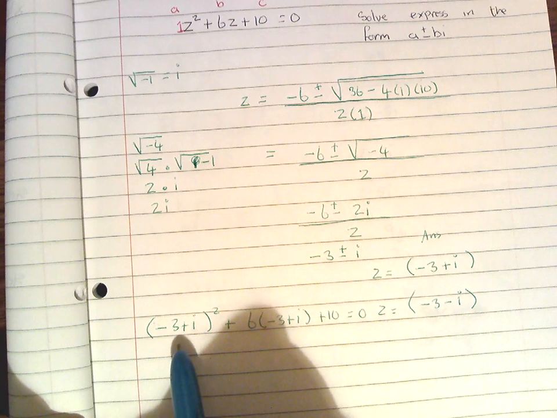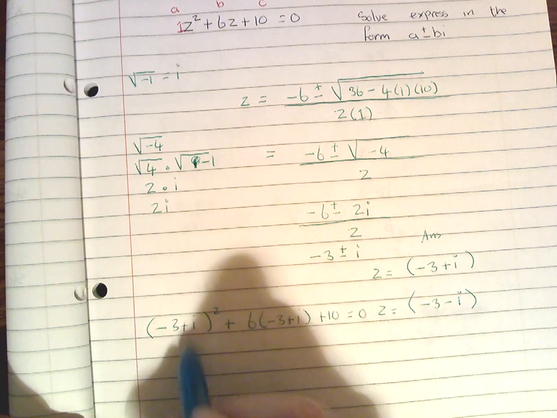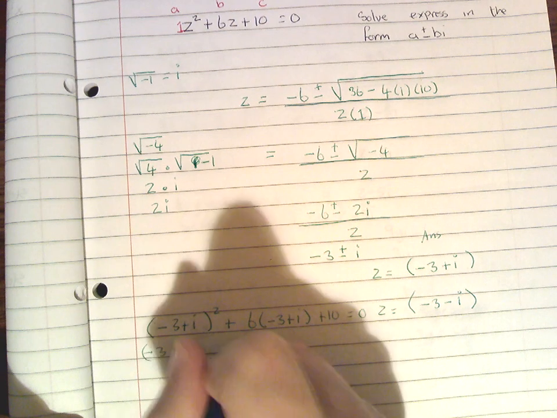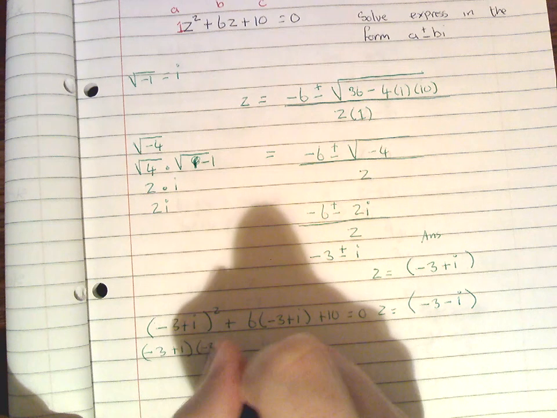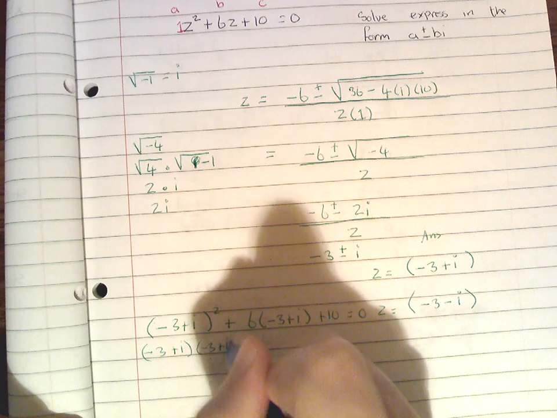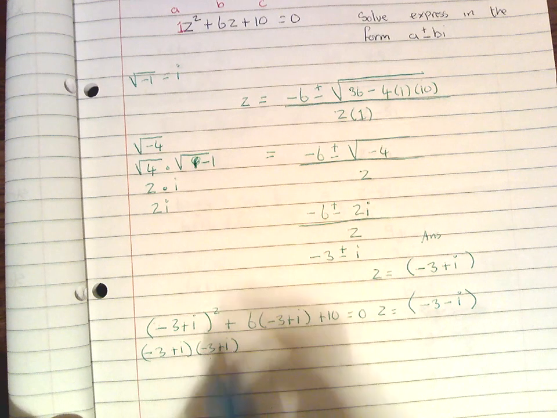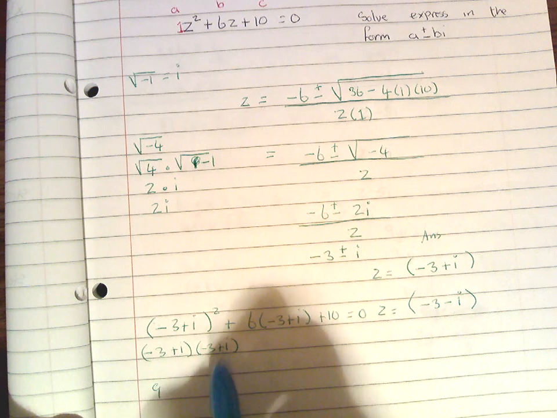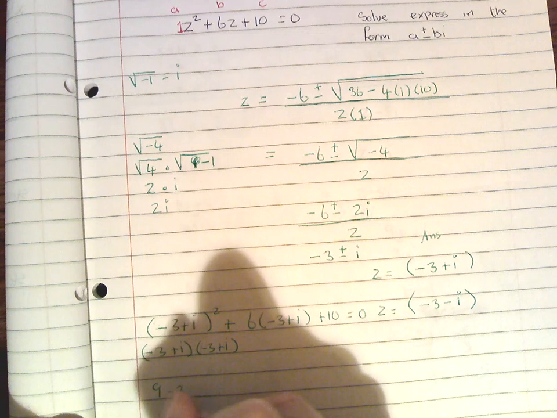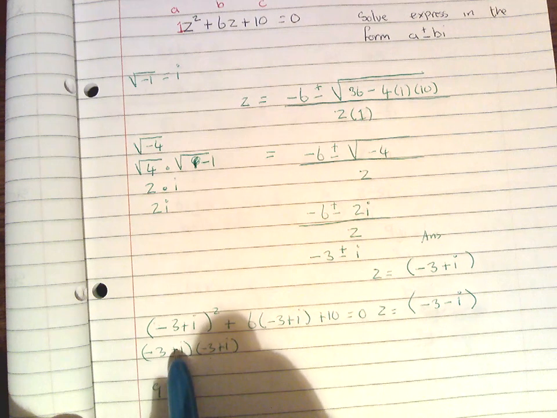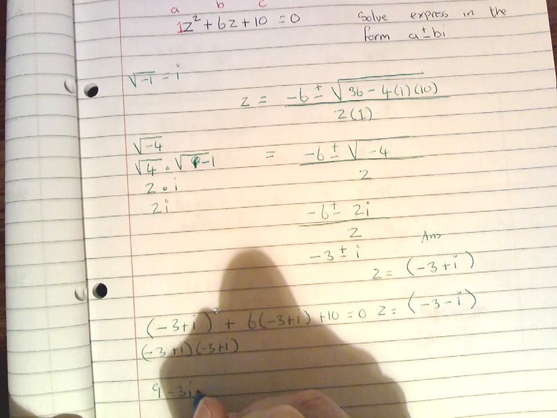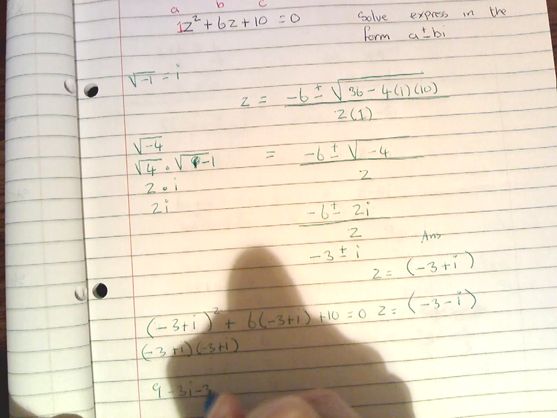So what we can say is this here would be minus 3 plus i multiplied by minus 3 plus i. So what is that? Minus 3 by minus 3 gives me plus 9. Minus 3 by plus i gives me minus 3i. Plus i by minus 3 gives me minus 3i.